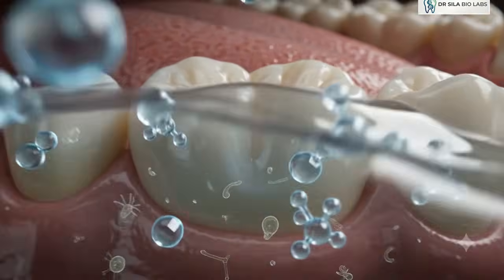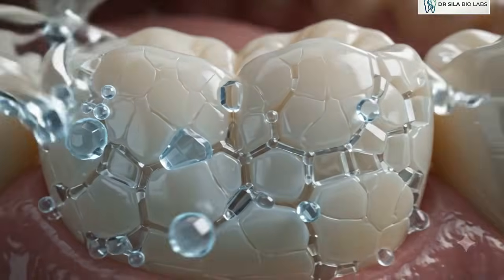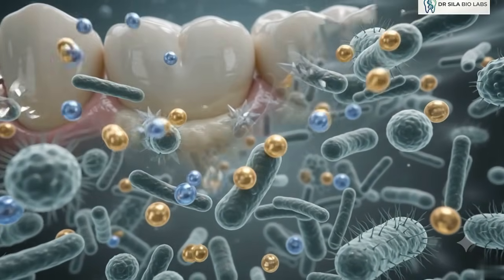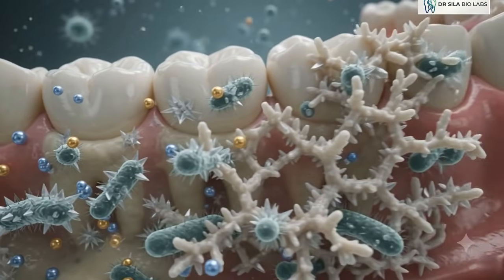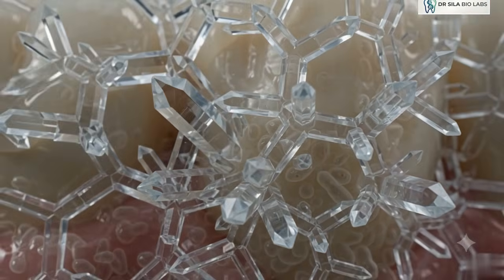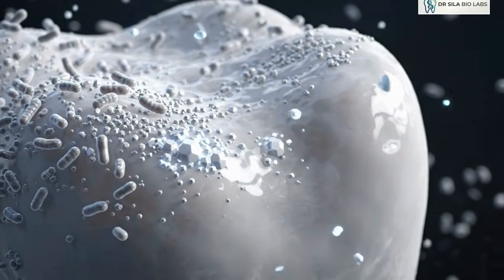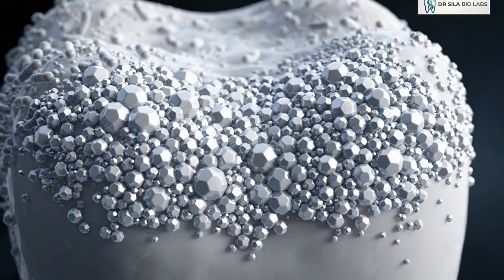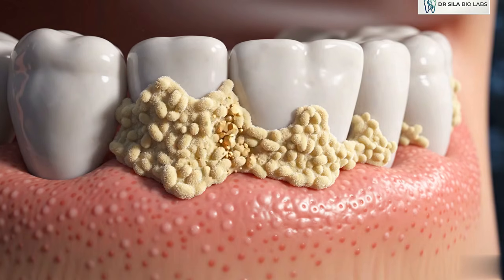Saliva contains calcium and phosphate minerals. These minerals begin depositing within plaque. Gradually, the soft biofilm starts hardening. This process is called mineralization. And plaque begins transforming into calculus.